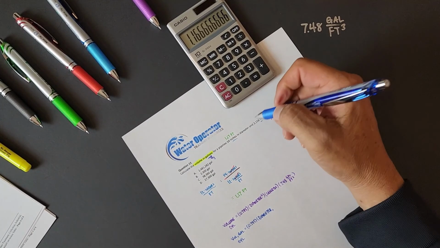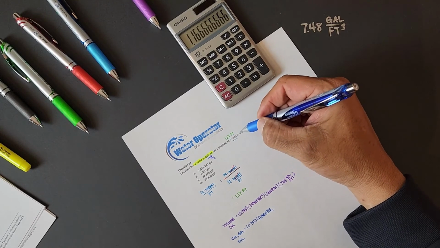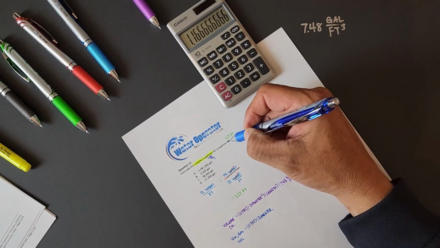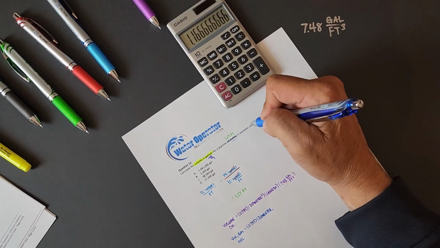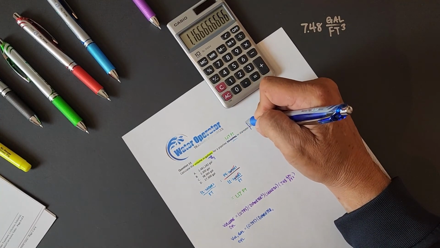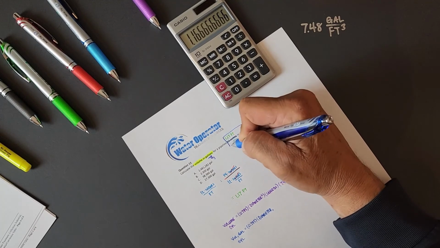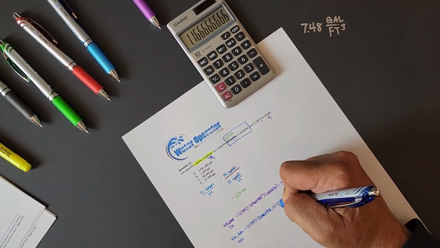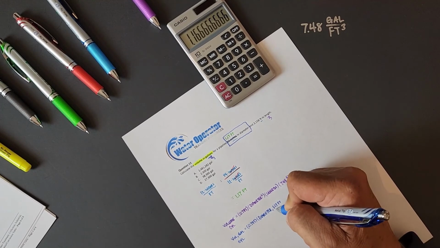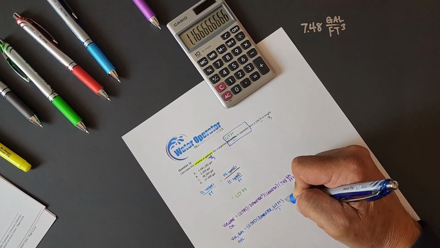The diameter, 14 inches in diameter, but we replaced 14 inches with 1.17 feet over 1.